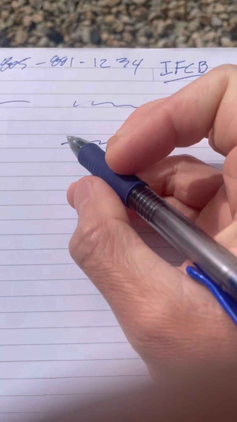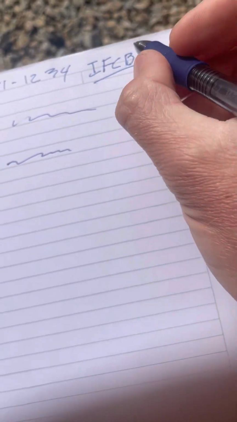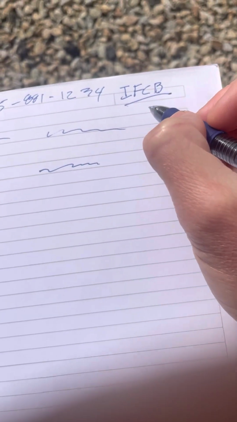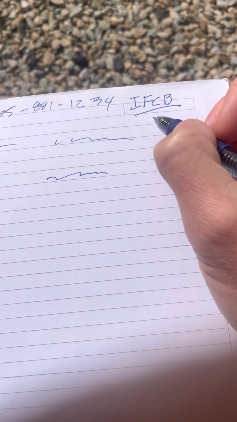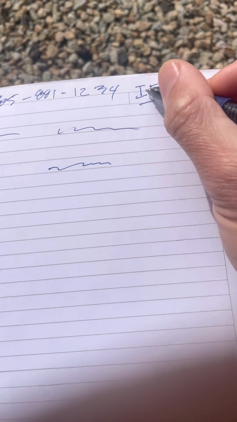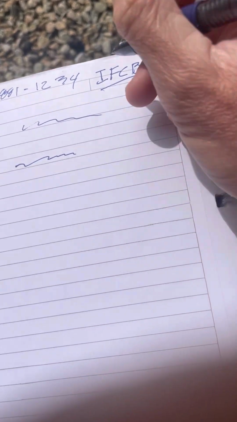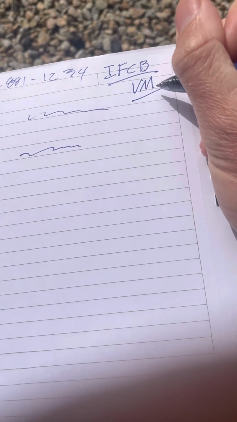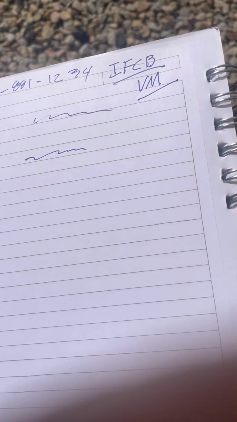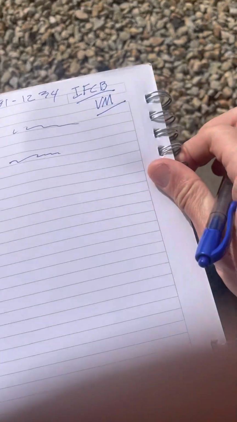The other thing that might happen is they're going to say, "Oh, I'm going to connect you to so-and-so's extension," and you just leave a voicemail because they're not in. In that case, instead of IFCB, you'll just write VM, draw a line under it. That means you left a voicemail. You'll only have one or the other of these in there on a call usually.